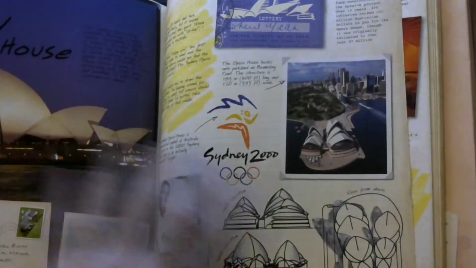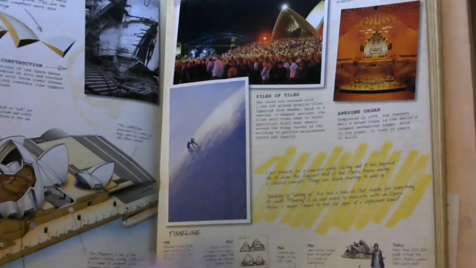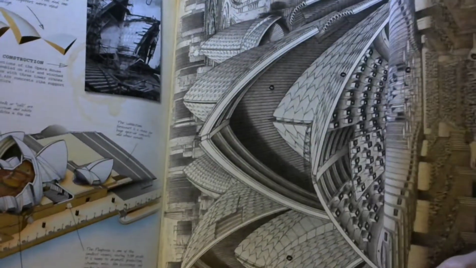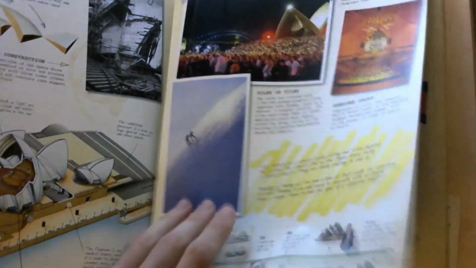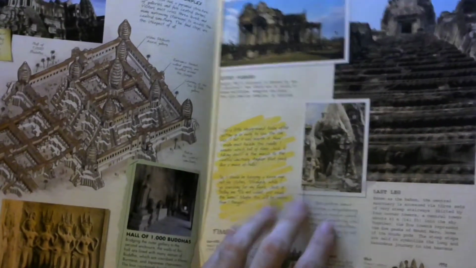Like, he starts off in Sydney, shows you his architectural skill and stuff. I mean, look at that. Just holy. Yeah, it's the inside of the Sydney Opera House. I mean, I can't even really show you it all. It's so big. Little pop out thing. Then we got Thailand. What is that in Burma? Shit, what country is that? Cambodia. Yeah, Cambodia.